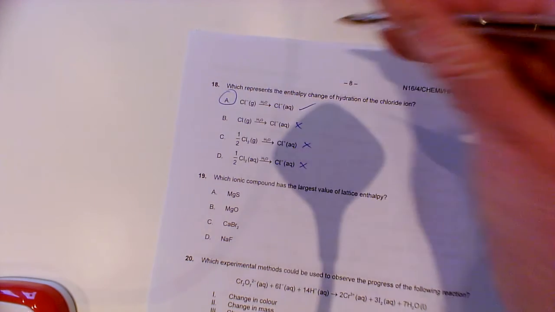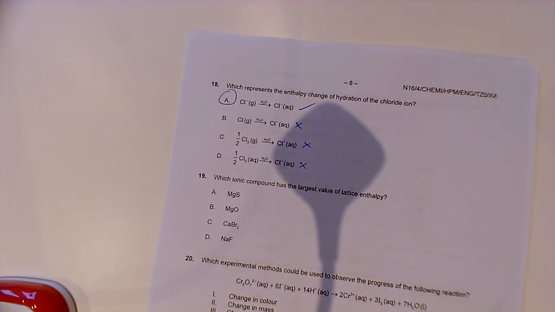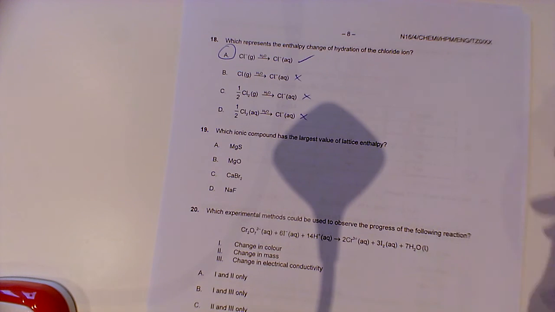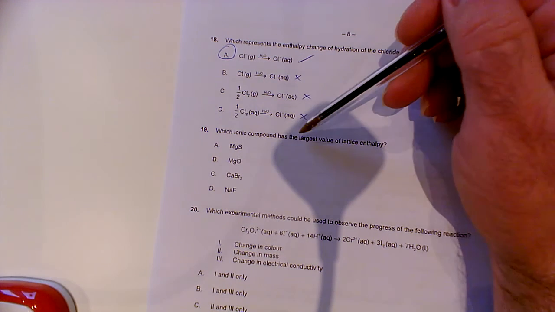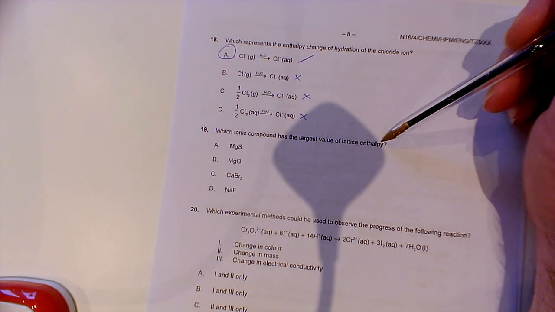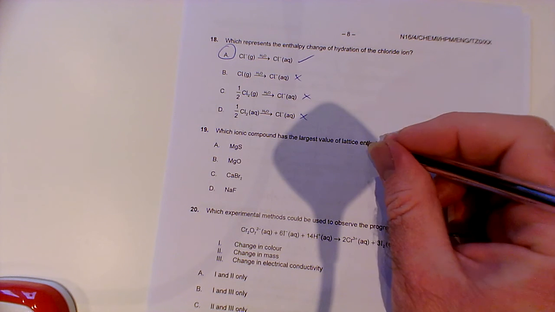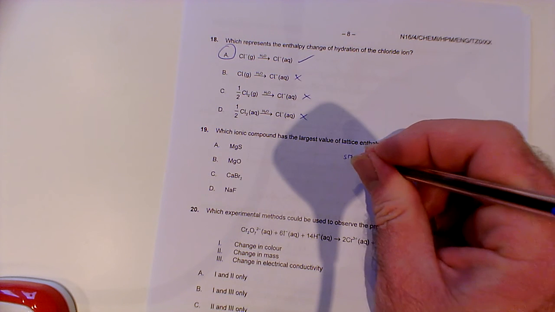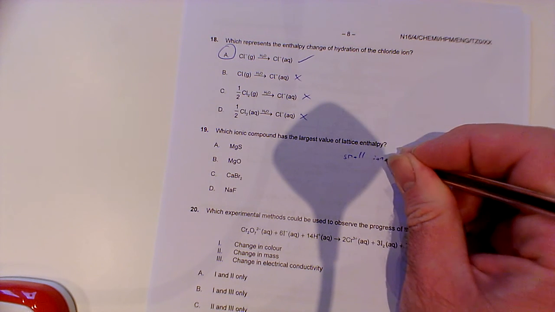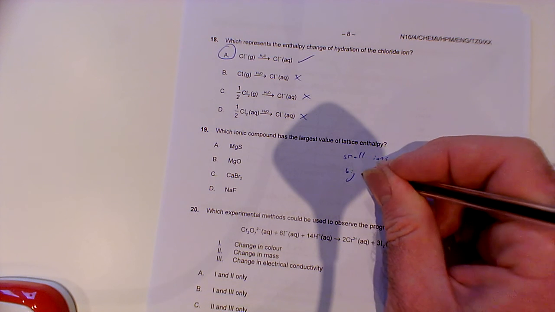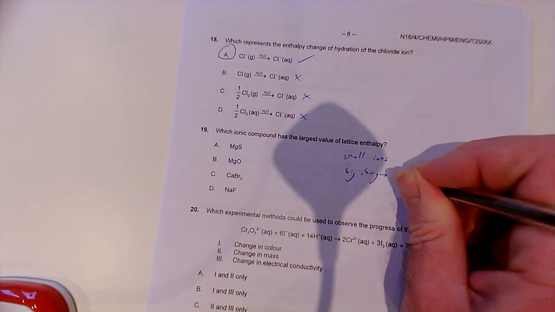So A. And then number 19, which ionic compound has the largest value of lattice enthalpy? So remember, the ones with the largest lattice enthalpies would be small ions with big charges. So that's what we're looking for.